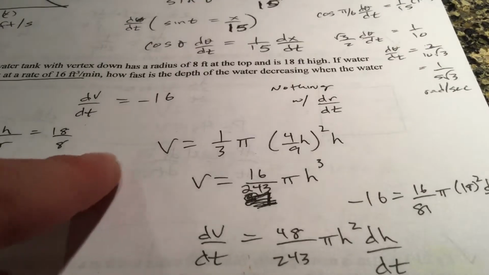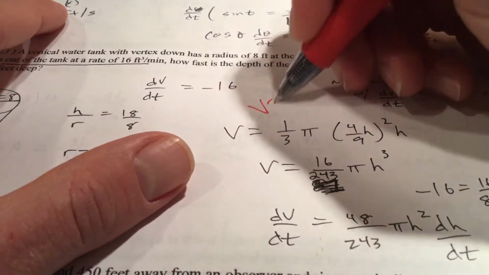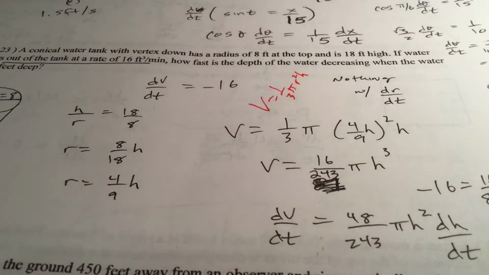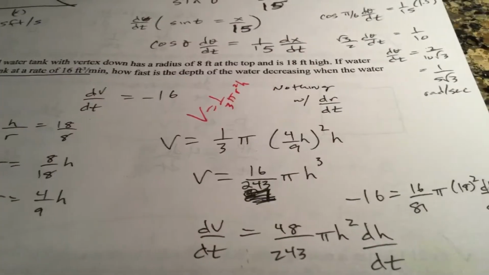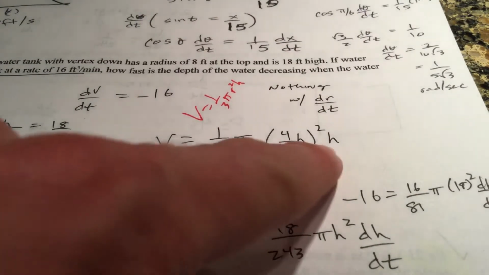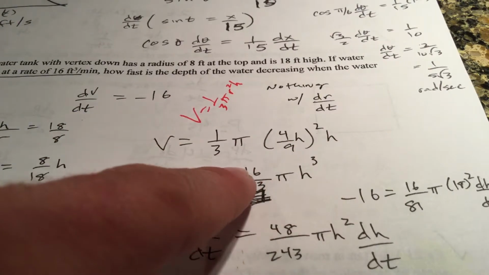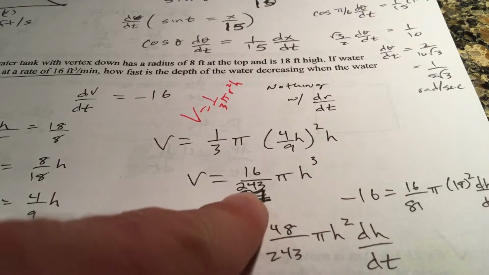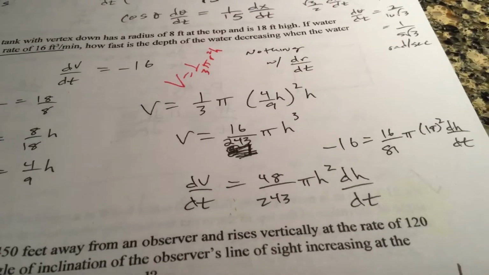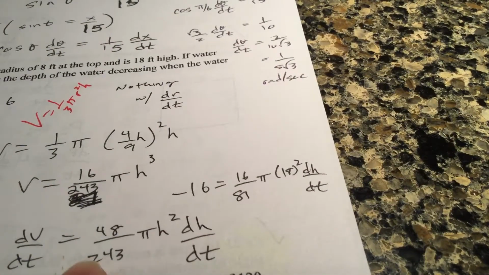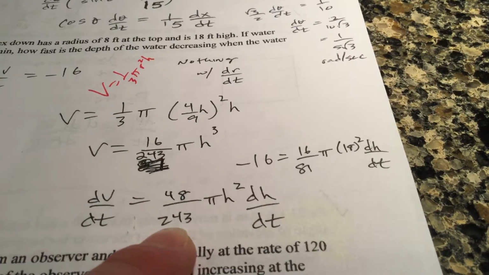So when I use the formula, volume is 1/3 pi r squared h. Instead of writing r squared, I'm going to write 4/9 h. I'm going to square that. Okay. h squared times h is h to the third. We got pi. 4 squared is 16. 1 times that is 16. 9 squared is 81, multiplied by 3. Take the derivative. You get that, 48 over 243, pi h squared dh/dt. Obviously, dV/dt is on the left side. That is 48 over 243, which is 16 over 81.